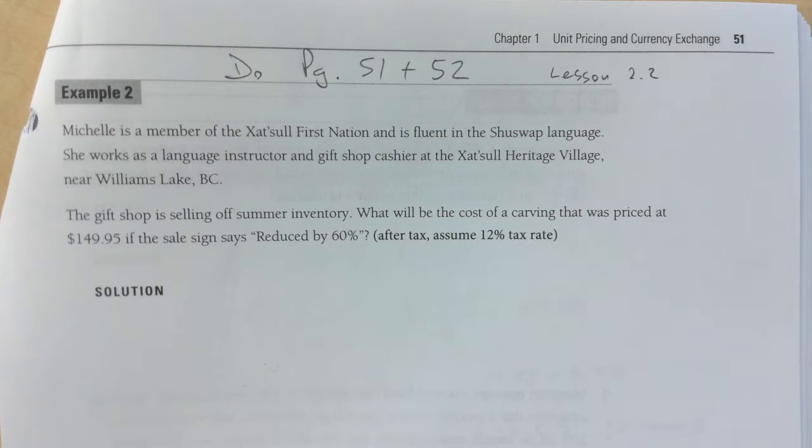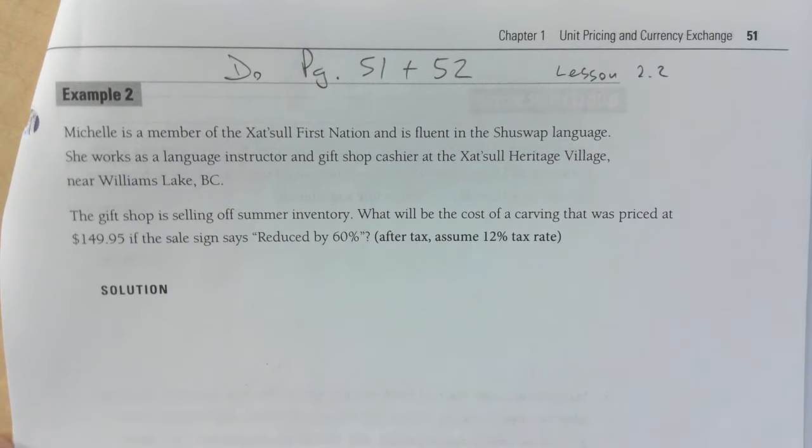Okay, let's go to page 51 and go over those questions there.